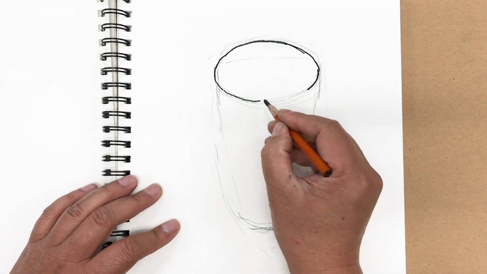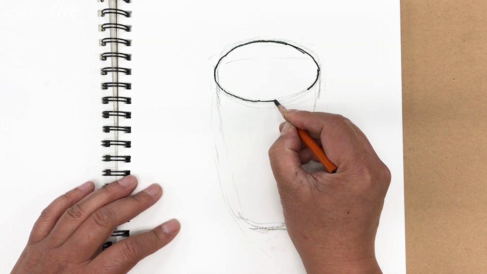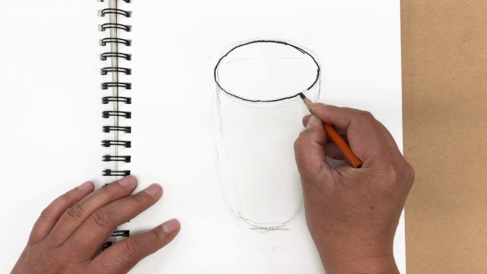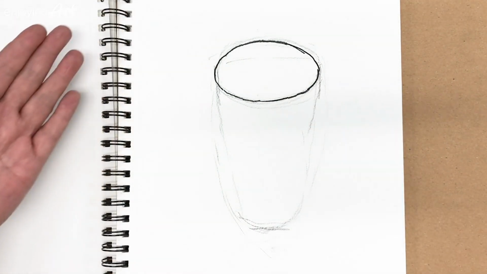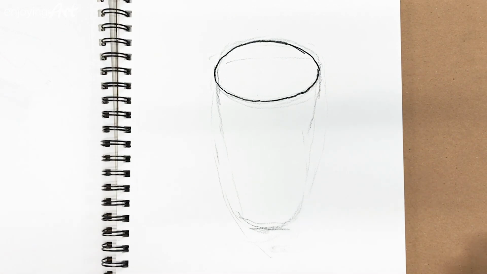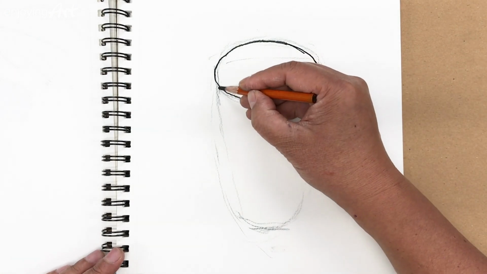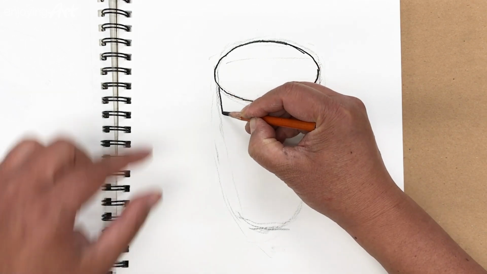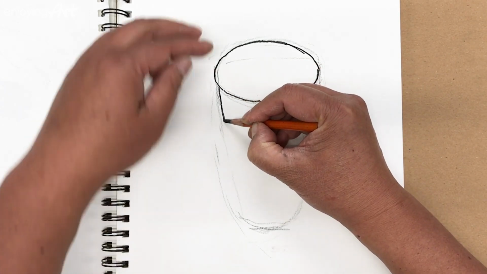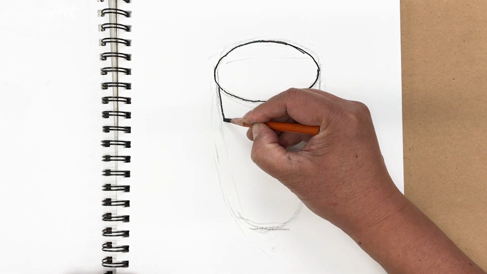Okay, let's continue. I'm going to look at that, and that, and that. Okay, finish the top. It's almost half of the drawing, already finished, right? Now, I'm going to start over here coming down, and look at the angle. Just that much. Look at where the line is going, where the angle is.